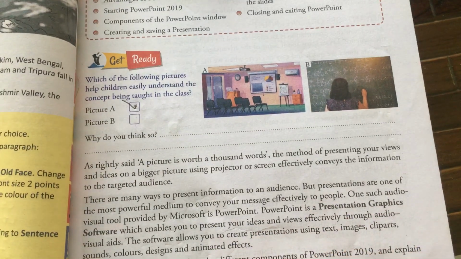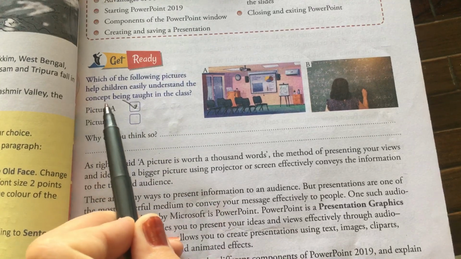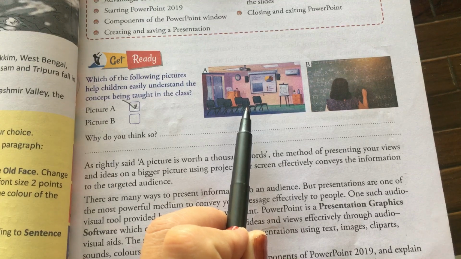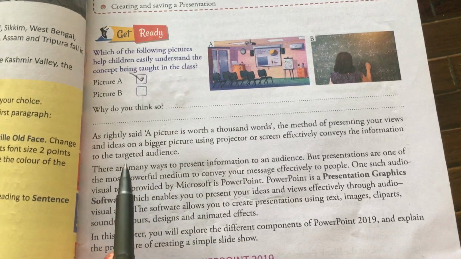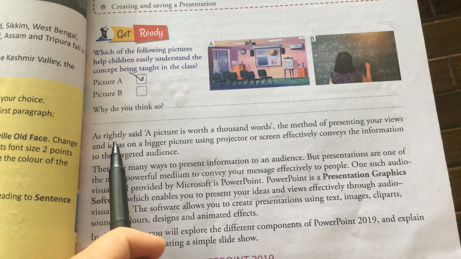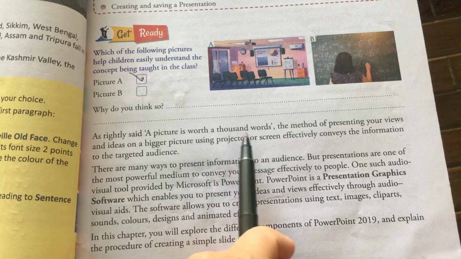Get ready. Which of the following pictures help children easily understand the concept being taught in the class? The picture A. And why do you think so? The answer is, as rightly said, a picture is worth 1,000 words.